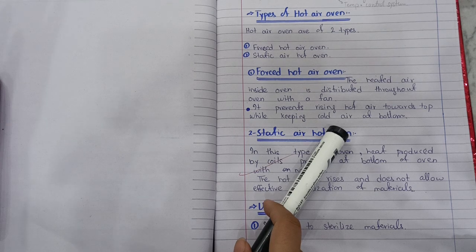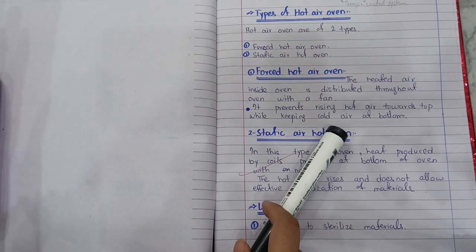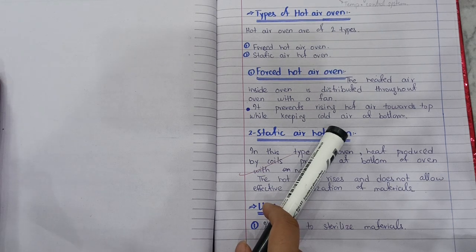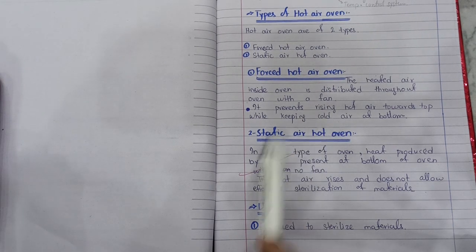देखें, अगर कोल्ड एयर नीचे की तरफ बैठ जाएगी तो जितने भी इंस्ट्रूमेंट आपने नीचे वाली ट्रे पे रखे होंगे वो तो स्टेरलाइज होंगे ही नहीं. तो इस वजह से इस फ़ैन का होना ज़रूरी है.